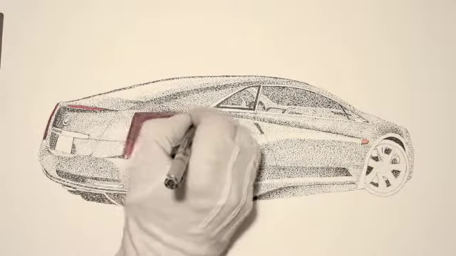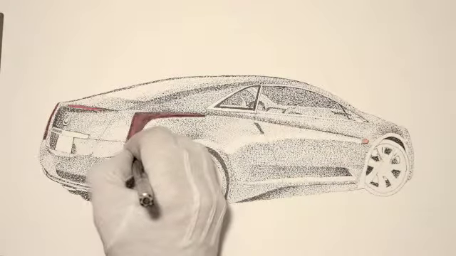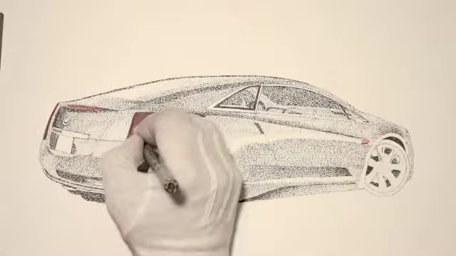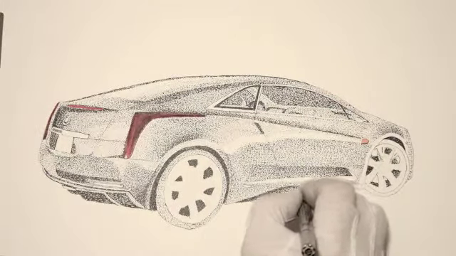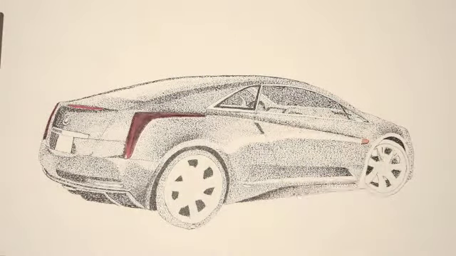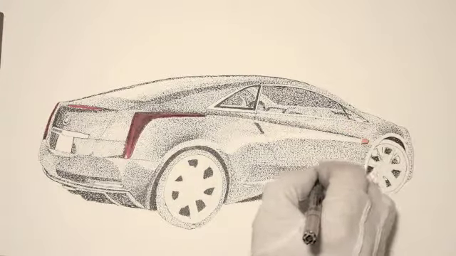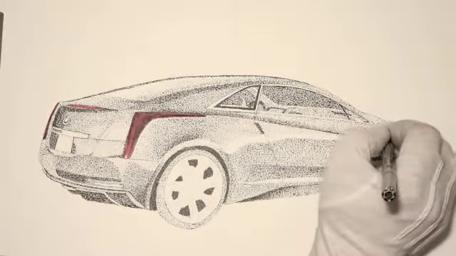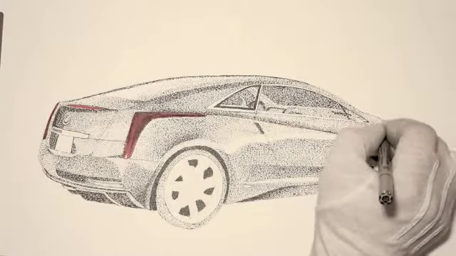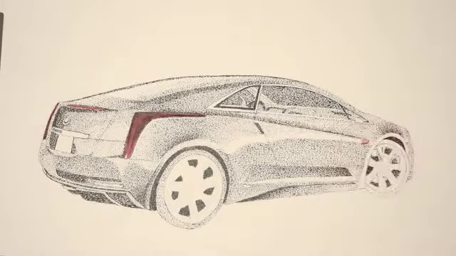Also, I'm cleaning up some of the little details, like around the tail lights and some on the very back end of the car. These are just little things that I hadn't done up to this point because I was trying to get the major parts of it done. I wanted to get something that represents what this car actually looks like. I think it's a really pretty car.